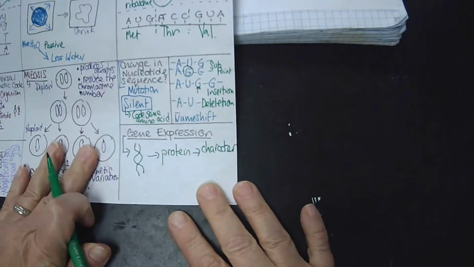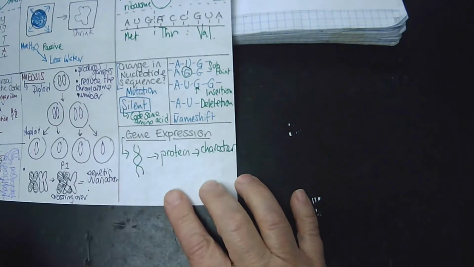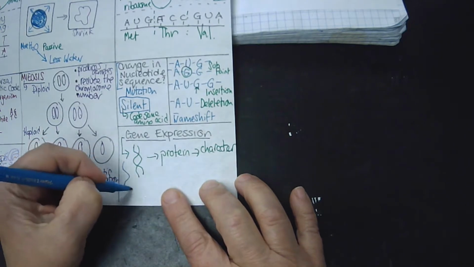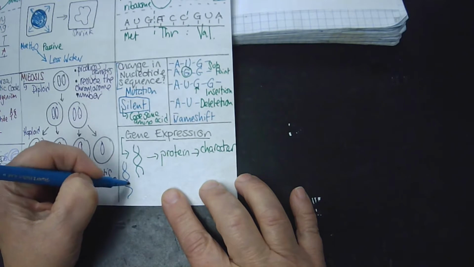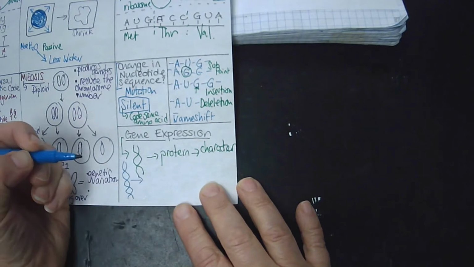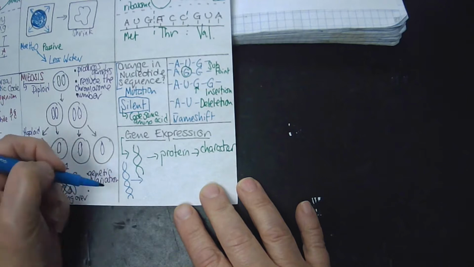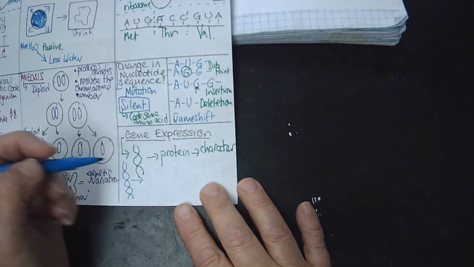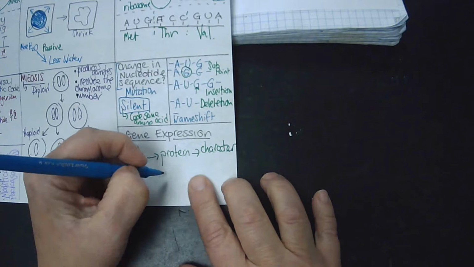Okay. Another thing about gene expression is this. Let's say we have an entire strand of DNA, and that same DNA is in every cell. So why is it that some cells are muscle cells and some cells are nerve cells, and we got all these different types of cells?